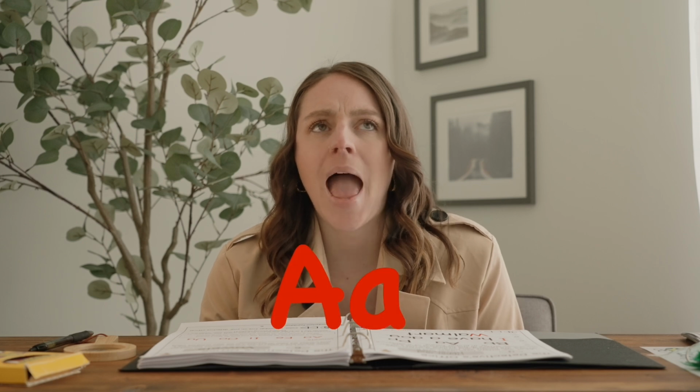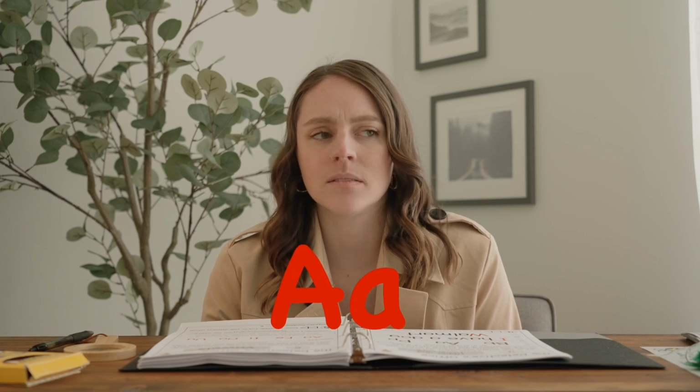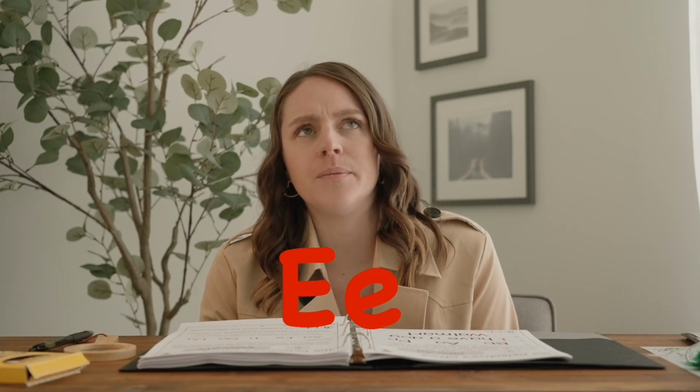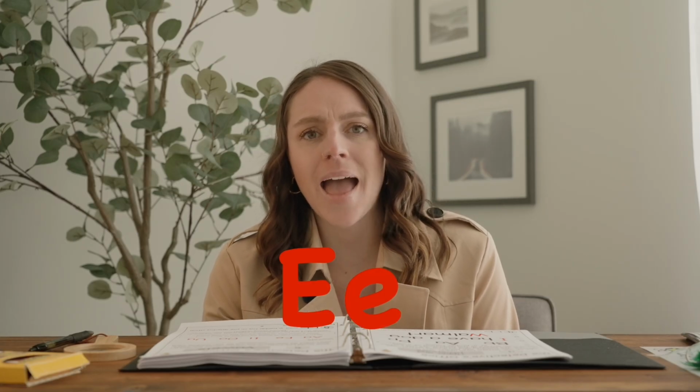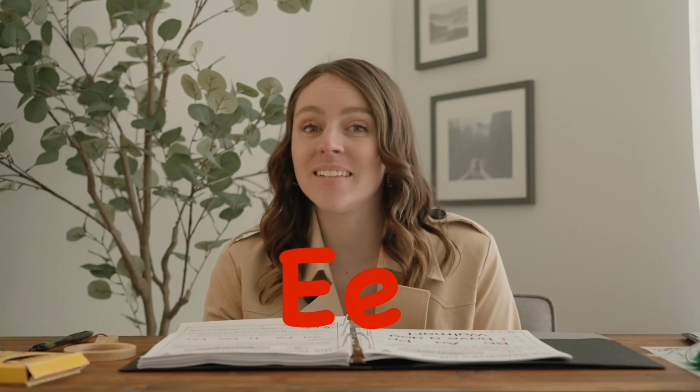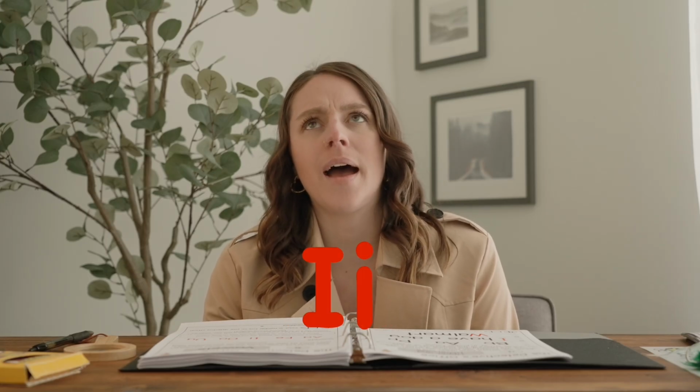Now, when a vowel says its sound, we call it its short sound. So let's say the short sound for A: ah. That is the short sound for A. What about the short sound for E? Eh. Can you say it with me? Eh.